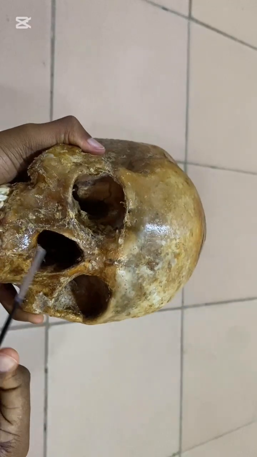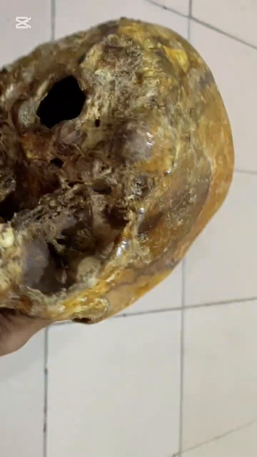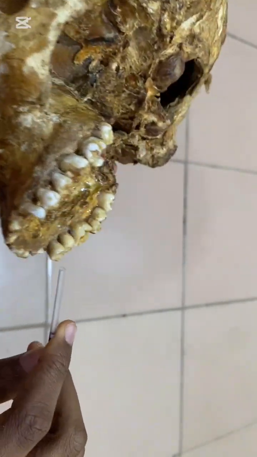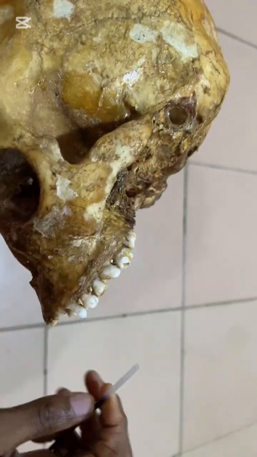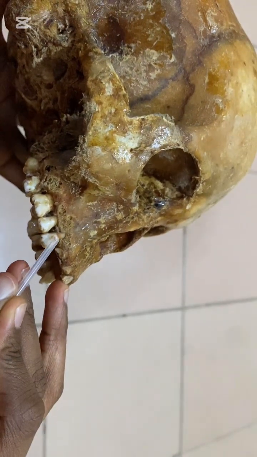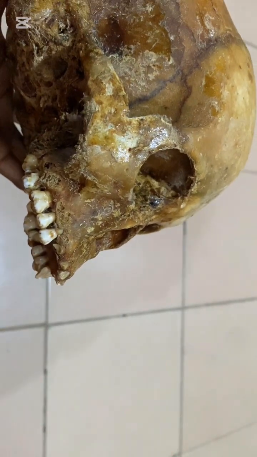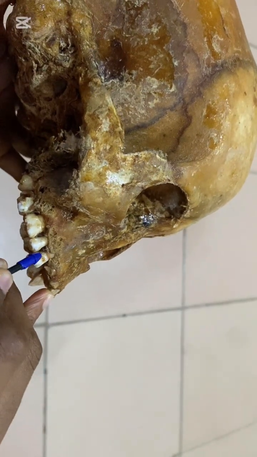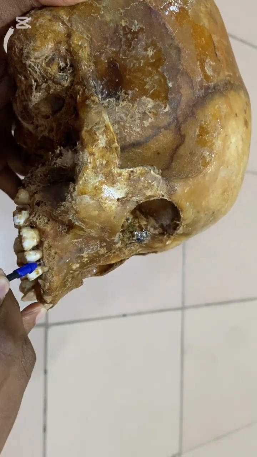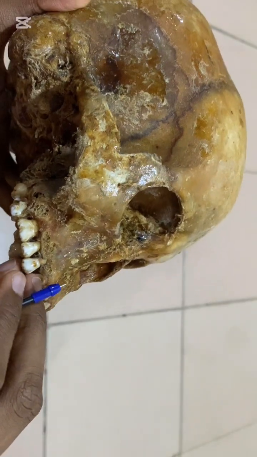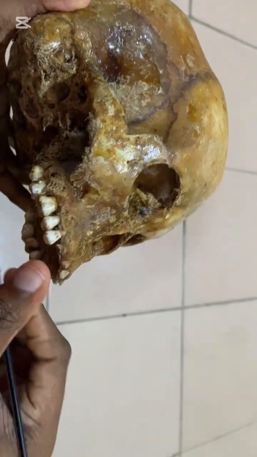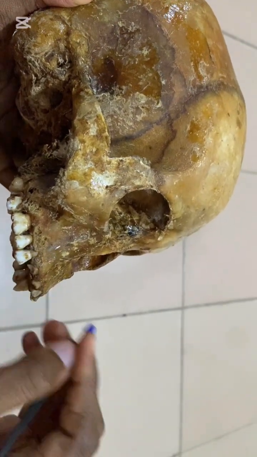Okay, the maxilla bone. As you can see here, coming out of the maxilla bone, these are the teeth. These are real human teeth. The ridge from which the teeth are coming out, this bone, is called the alveolar ridge, and the alveolar ridge is where the teeth are embedded, where they come out from as they grow out.